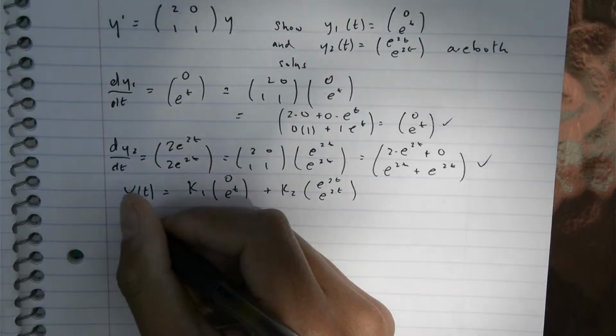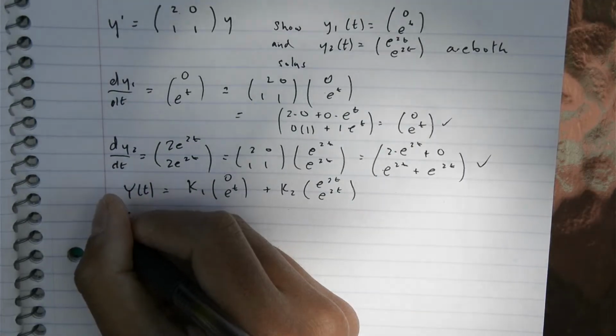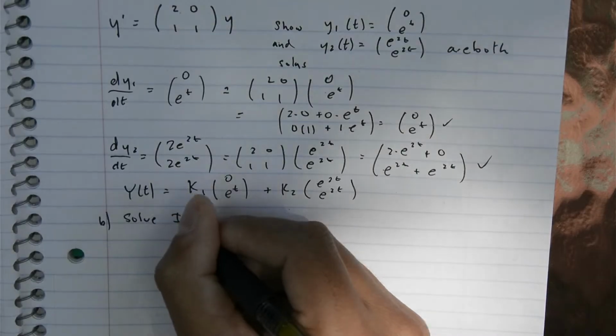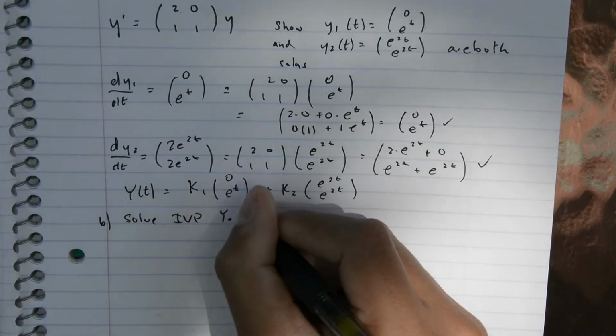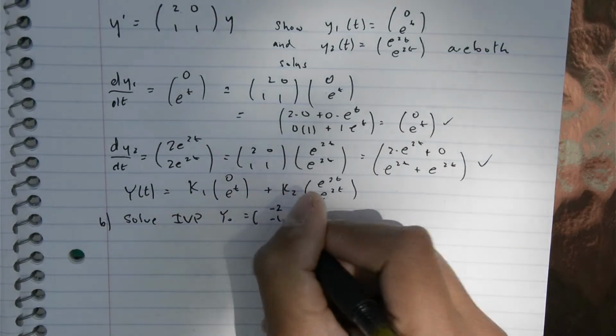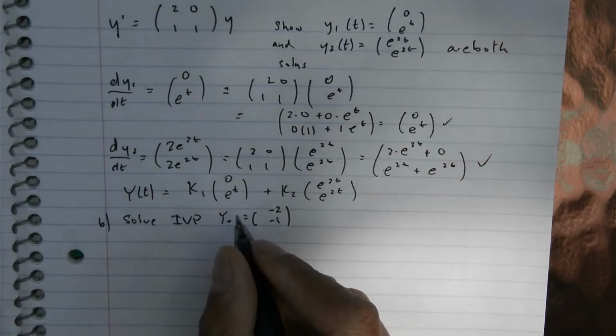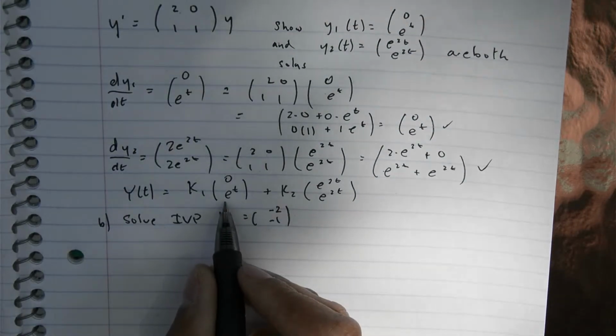Okay, so now if we want to solve, this is part B, solve the IVP of y(0) equal to (-2, -1). First off, wait, actually, is this right?